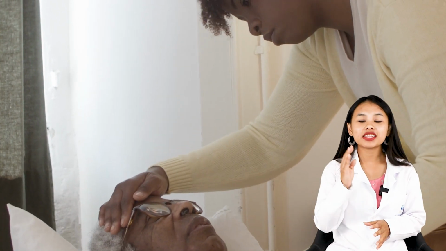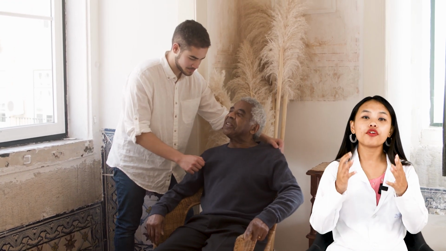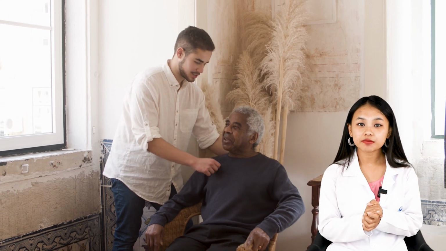Whereas if the patient is in the home setting, then a separate plan for home care must be made.